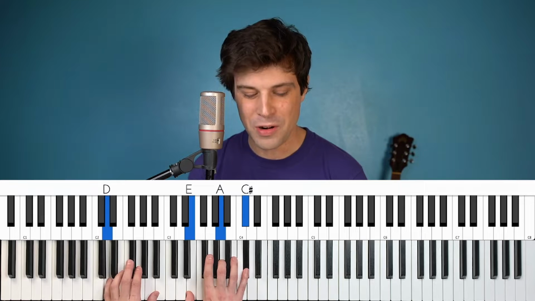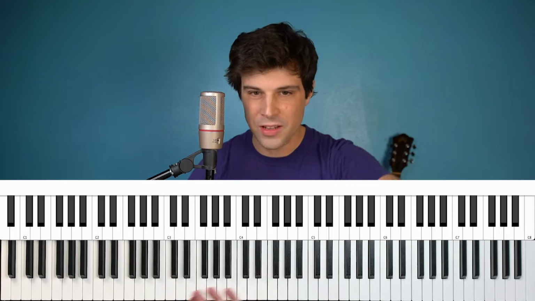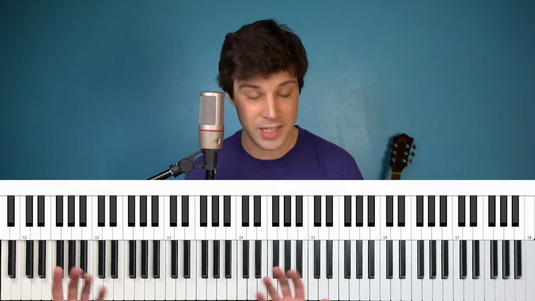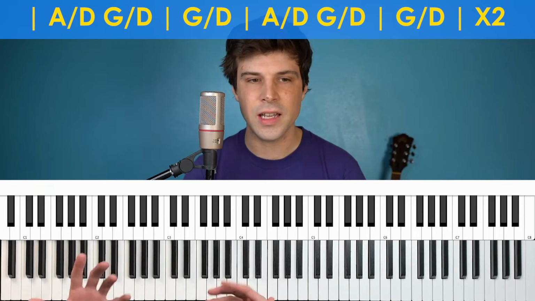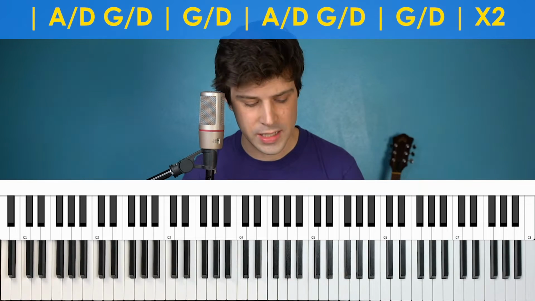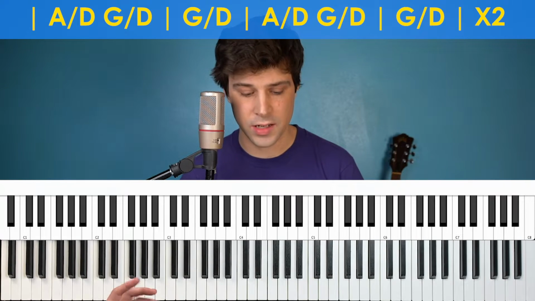And that main keyboard part for the verses and the choruses is actually pretty easy. So if doing this fast riff feels a little overwhelming, you can totally just skip that and let's get into the meat of the song where we're gonna sing. So here's the main chord progression for this keyboard part, and we're technically still in the intro because it goes around twice on this before the singing starts.